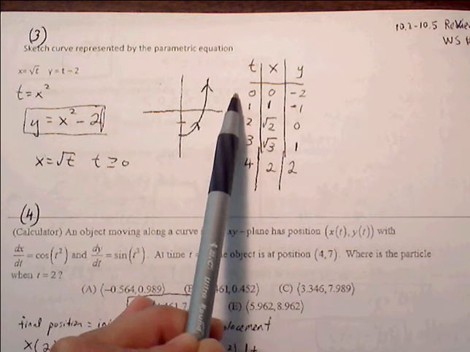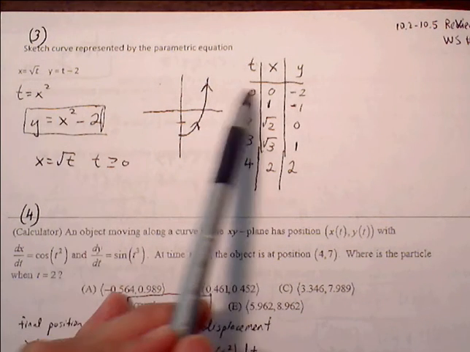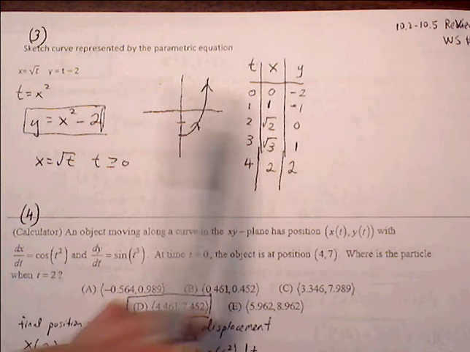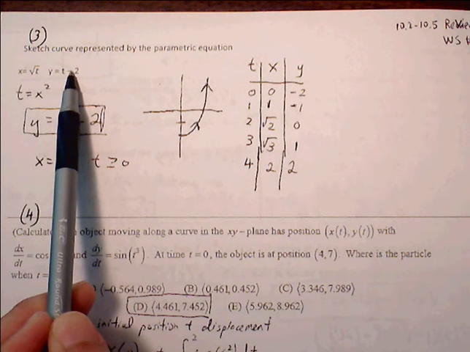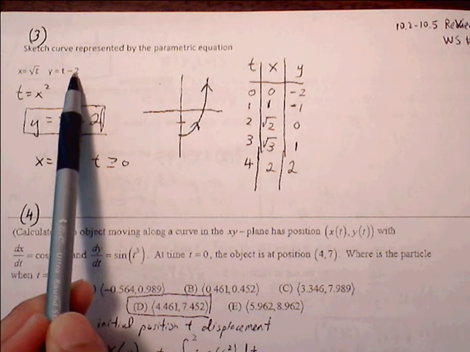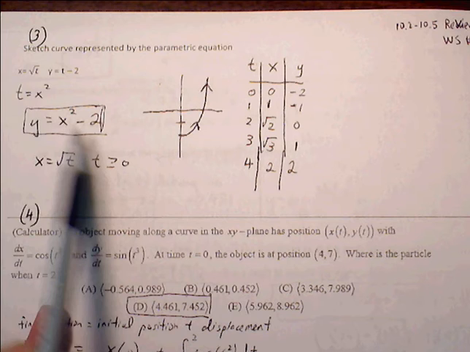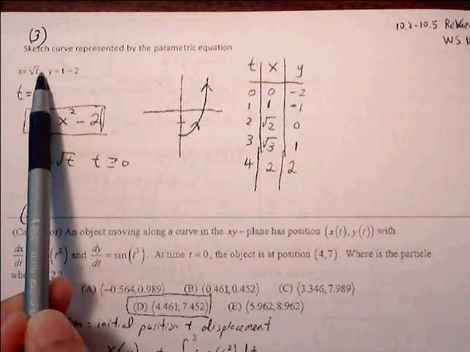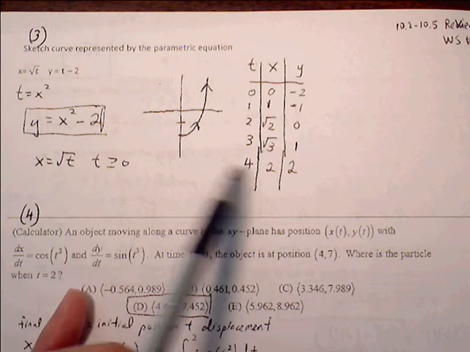So now we can plug these t values into the respective x and y components. Plug in 0 for t, we get 0 and negative 2. Plug in 1 for t, we get 1 and negative 1. Plug in 2, we get root 2 and 0. Plug in 3, we get root 3 and 1, because 3 minus 2. And then finally, if we plug in 4, we get root 4, which is 2. And if we plug in 4 again for y, we get 4 minus 2, which is also 2.